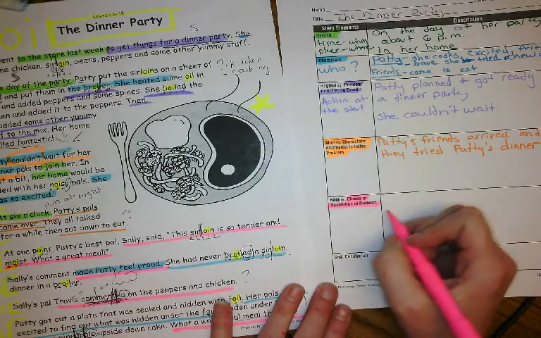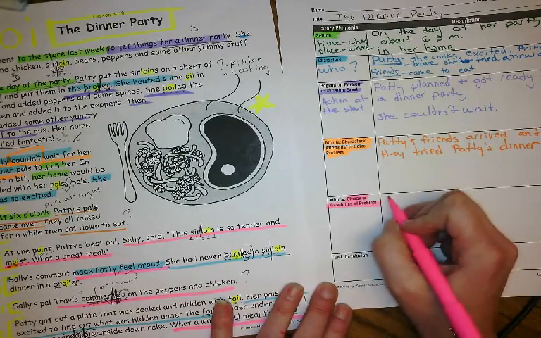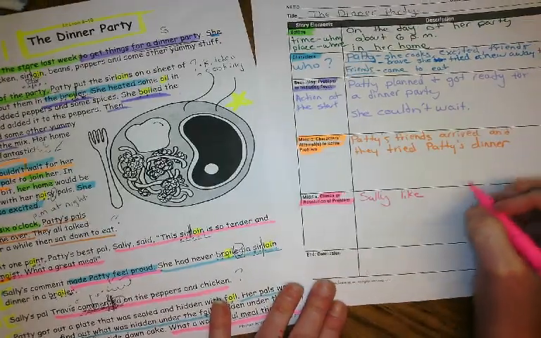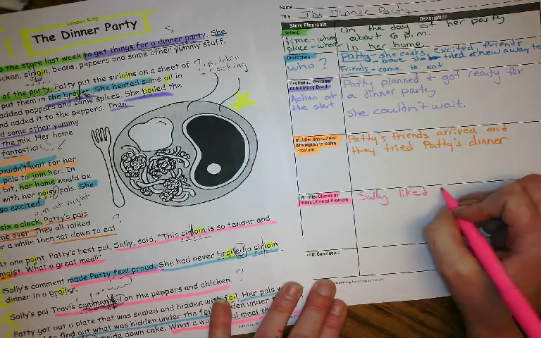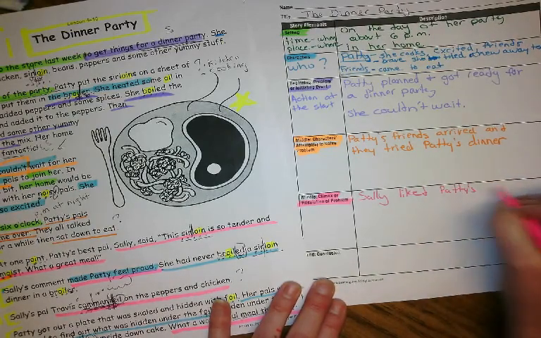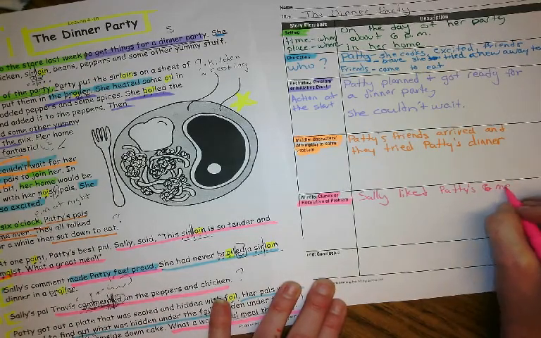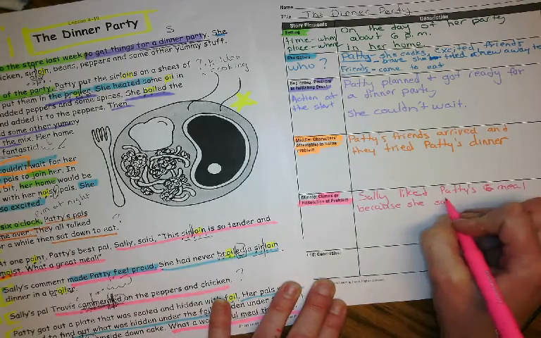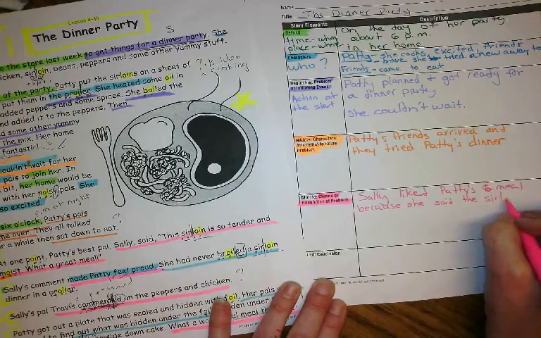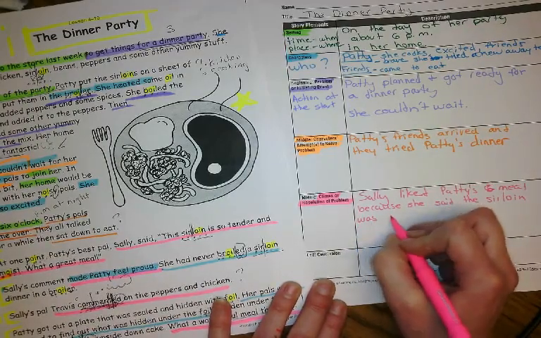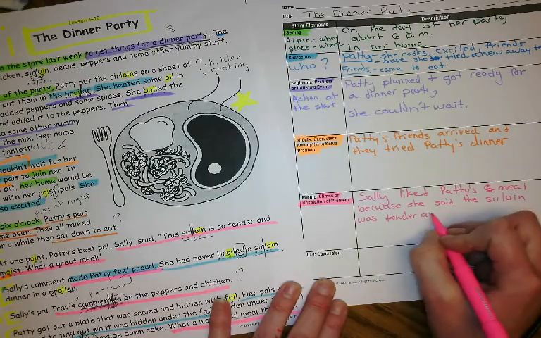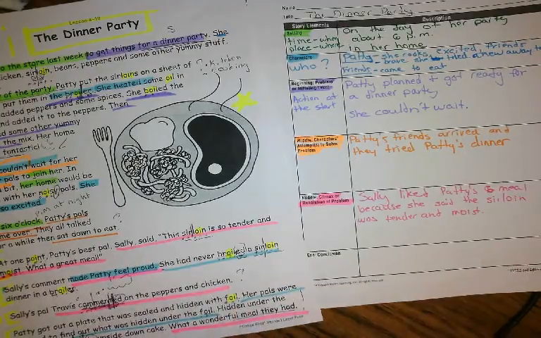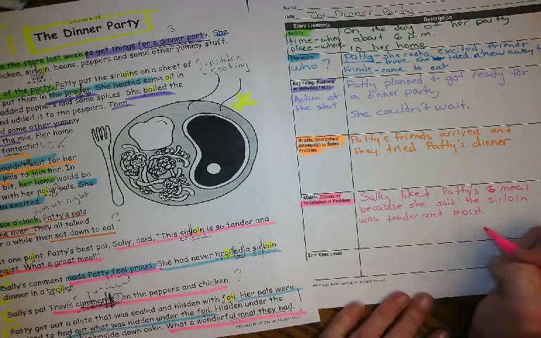So right here, the solution or the fix was Sally liked Patty's meal because she said the sirloin was tender and moist. So we made the inference that Sally liked the meal because she said it was tender and moist.